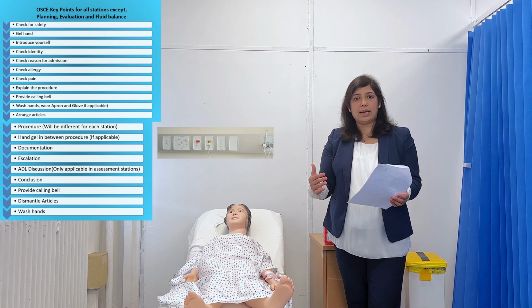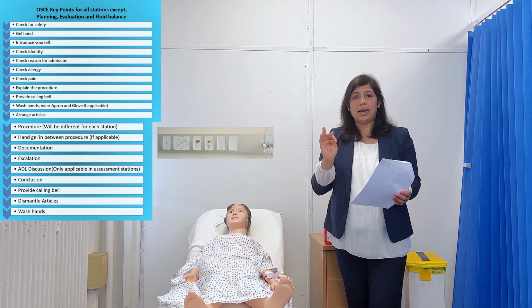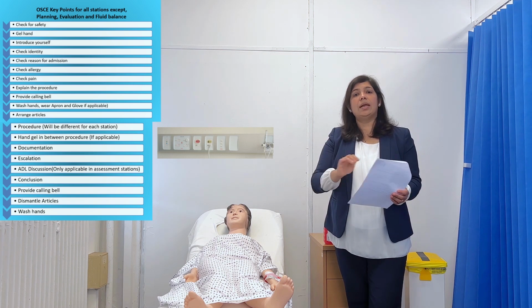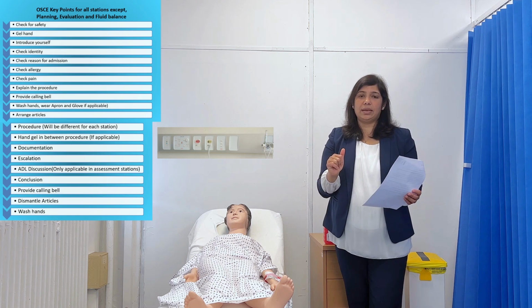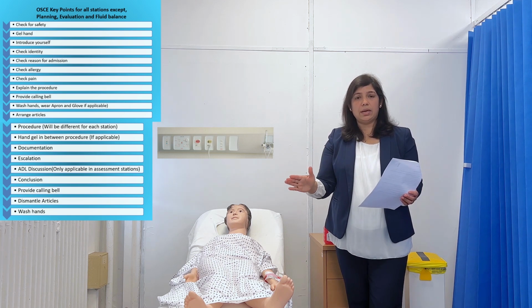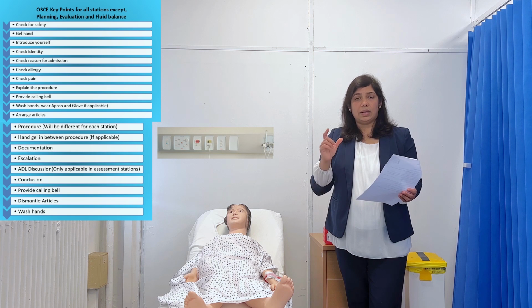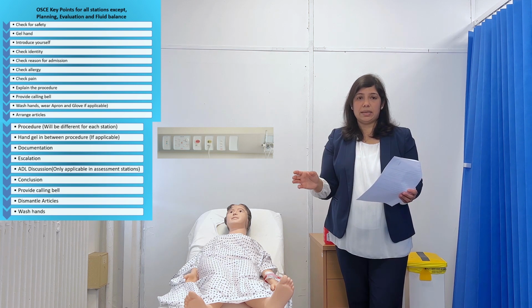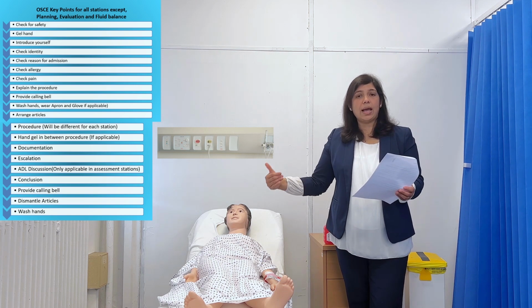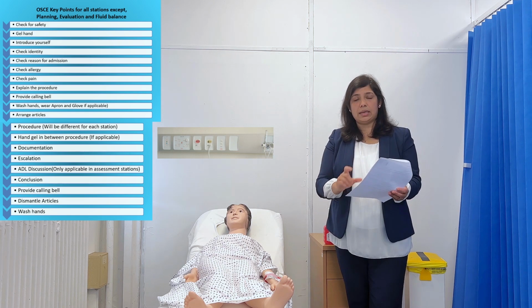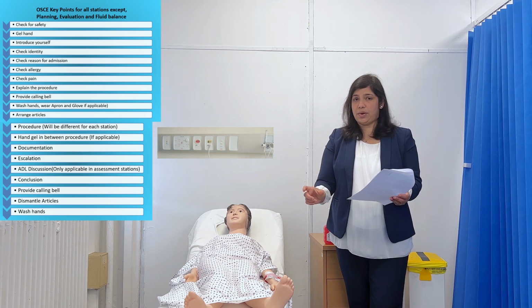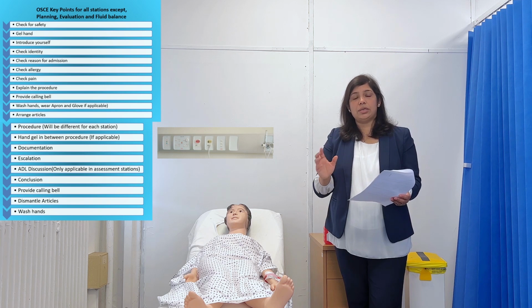So when you are checking the allergy, if you include medication, any medication, food, latex and plaster, then you have covered everything. Yeah. So once you check that, you need to check that the allergy band is there. So you need to check with the allergy band and with your document, and you need to clearly mention that it is verified. Yeah. Then you need to check with the patient.